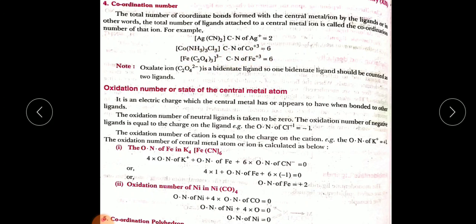Okay. Next, oxidation number or state of the central metal atom. How to find it? For example, the oxidation number of iron in this compound, potassium hexacyanoferrate. You need to find the oxidation state of iron, Fe. For that, potassium having a positive charge of 1 is multiplied by 4, into the oxidation number of K plus, because we have 4 potassium. The oxidation state of iron we don't know, so we need to find it out, plus CN6. We have 6 cyanide, and CN has a negative charge of 1. So altogether potassium has 1 positive charge and minus 6. When you simplify it, you'll get the oxidation number of iron as plus 2. In a similar way you can find it for others as well.